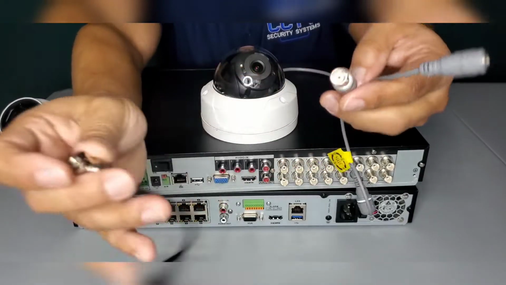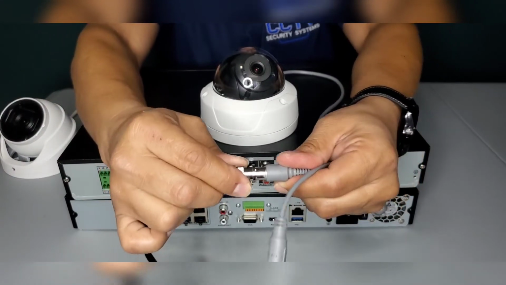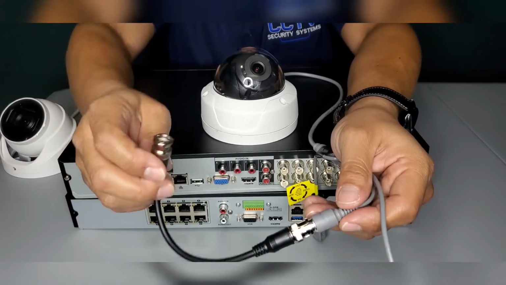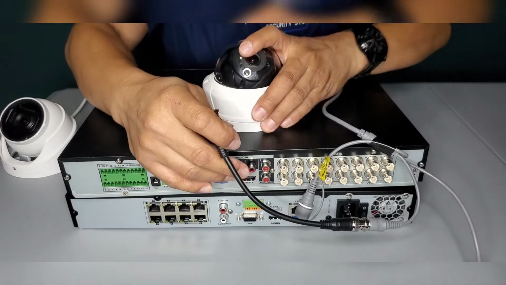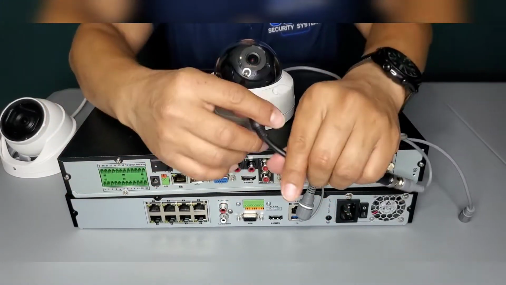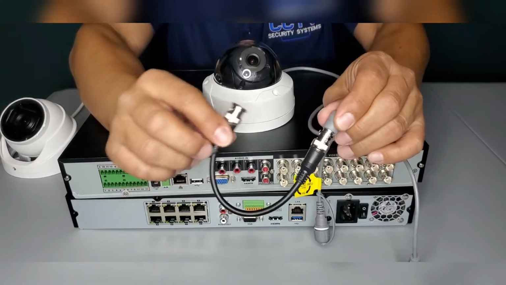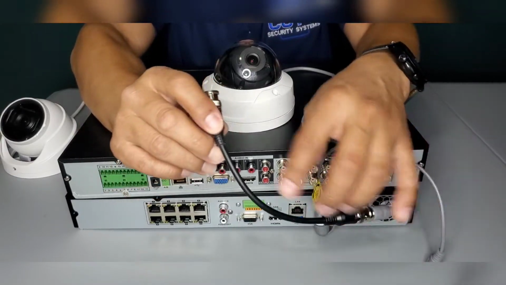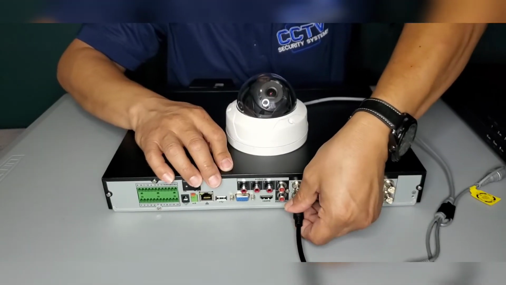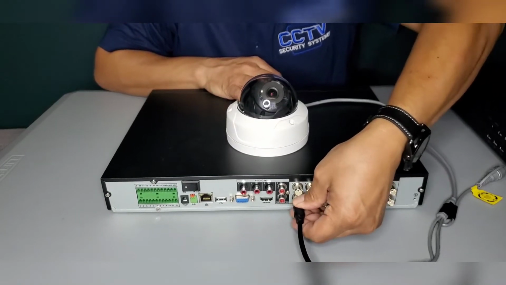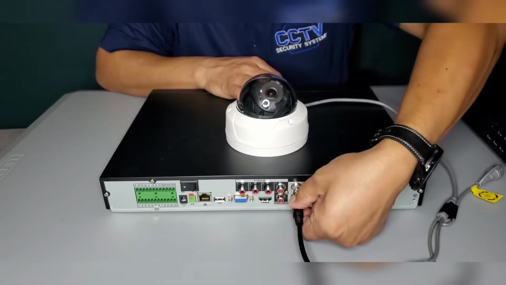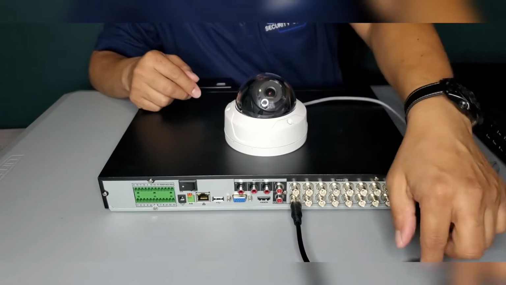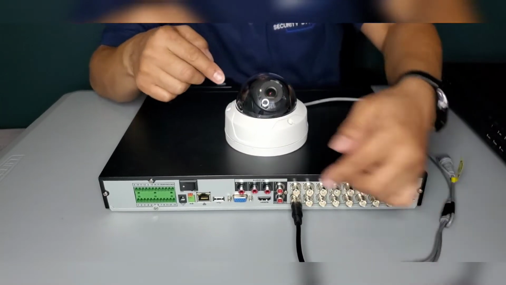So the video cable goes connected here like this, and this other end goes connected to the DVR on one of these ports right here. So you would have to run the cable, install the cable. Wherever you place the camera, you install the camera, and you will have to run the cable and connect it, twist it, push it towards the DVR, and then twist towards the right so it can lock. So this is how the image coming from the camera goes into the DVR.